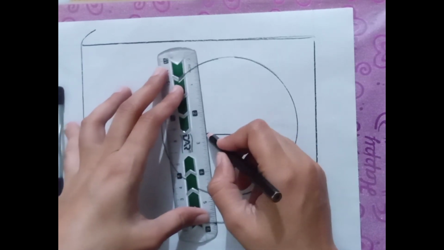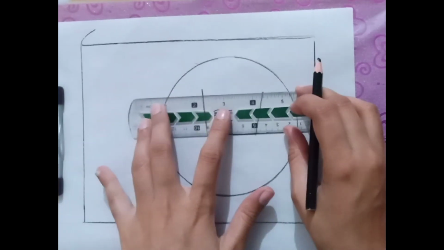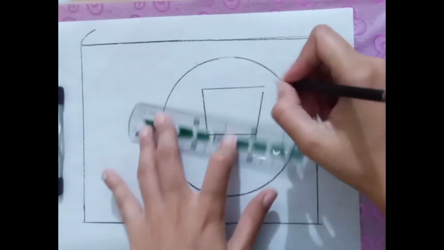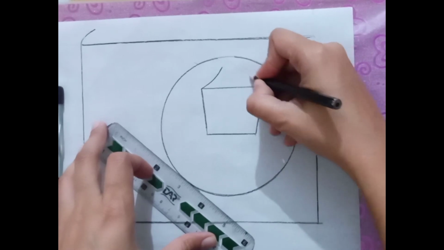Next, choose your drawing material wisely. Opt for pencil, pastels, or watercolors to convey the texture and color of nature with precision. As you start sketching, focus on capturing the essence of the scene.